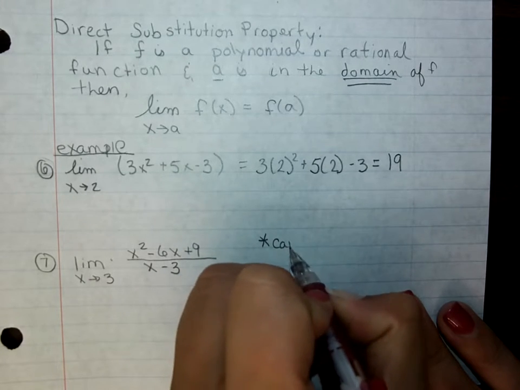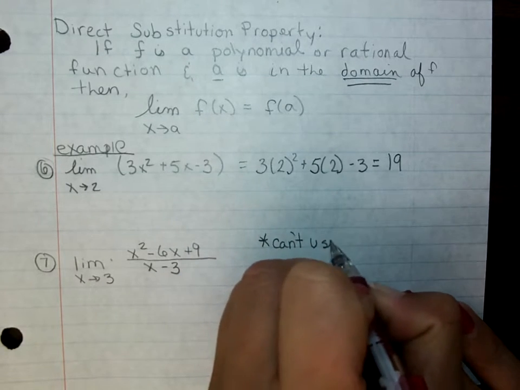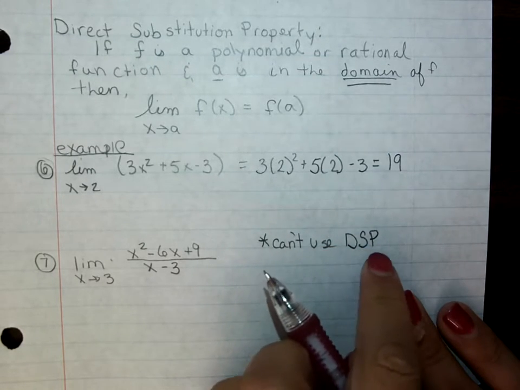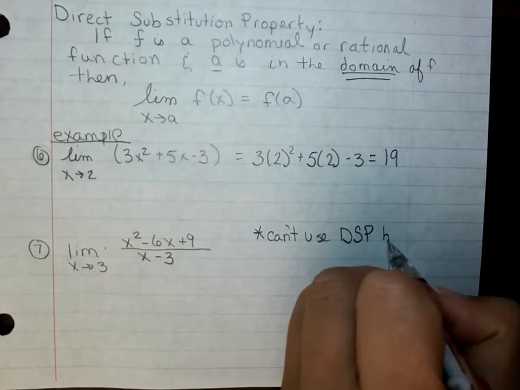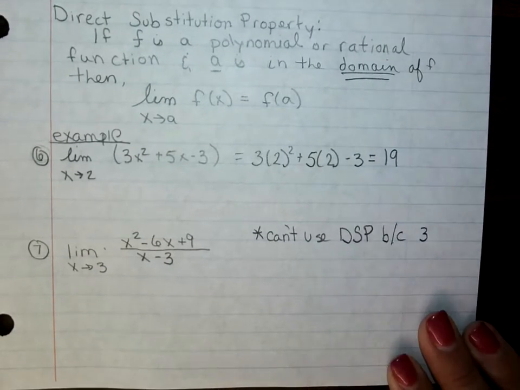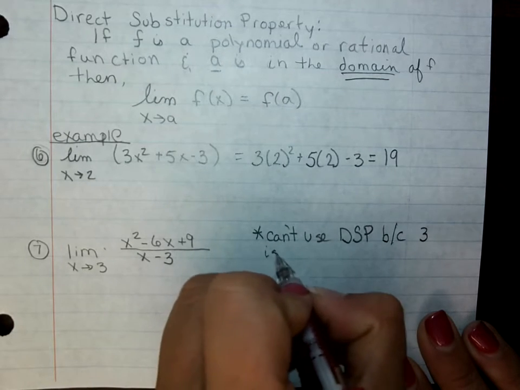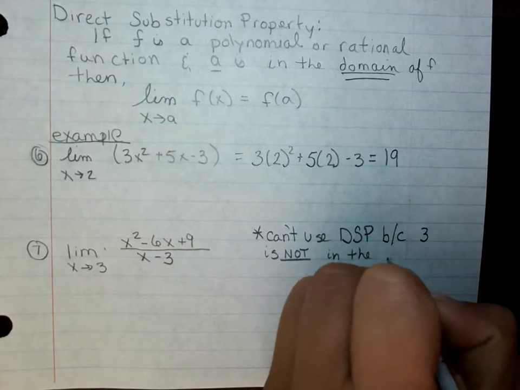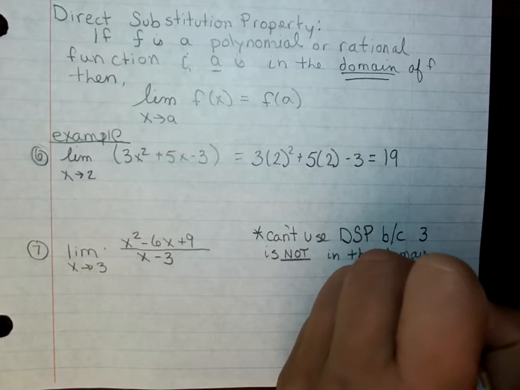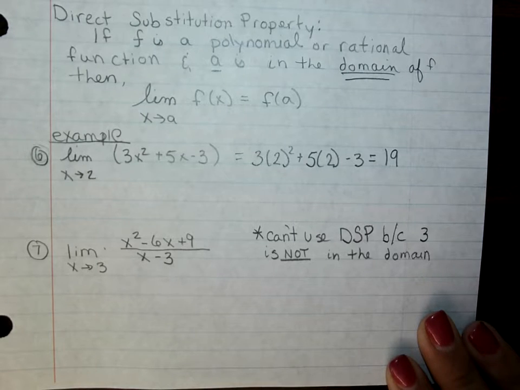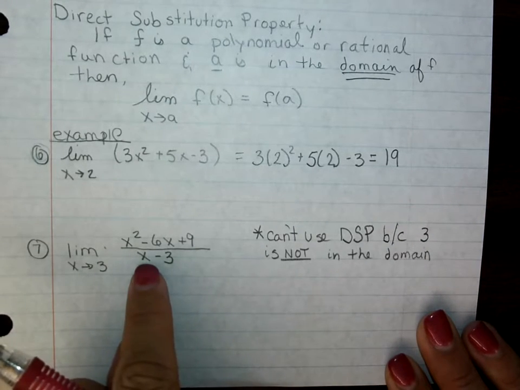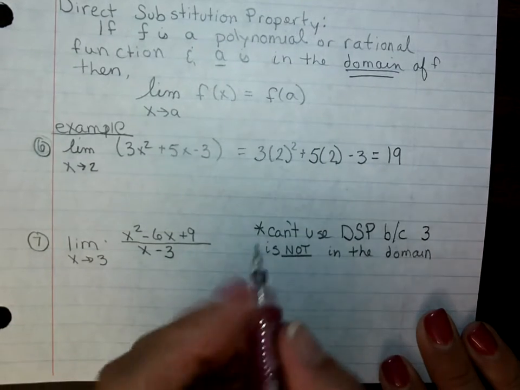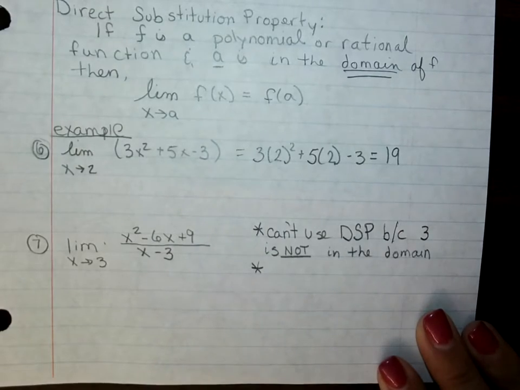We can't use DSP, direct substitution property, because 3 is not in the domain. Okay? If I plug 3 in here, what happens? 3 minus 3 equals 0. Can I divide by 0? No. So, what are we going to do?